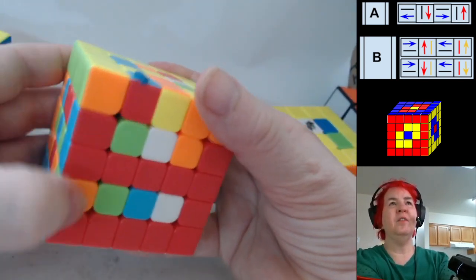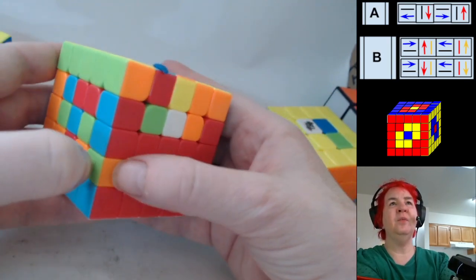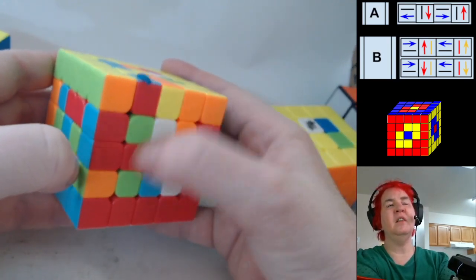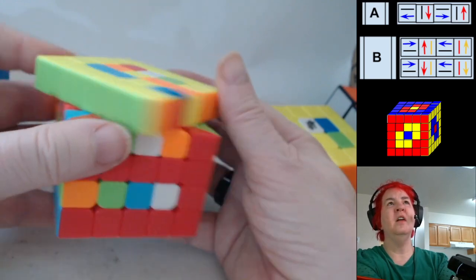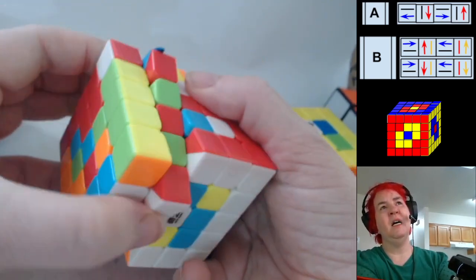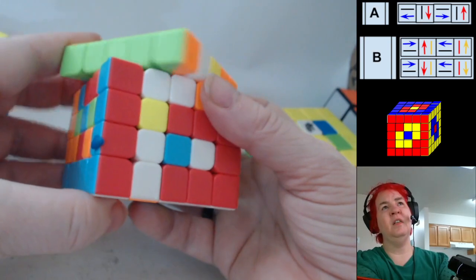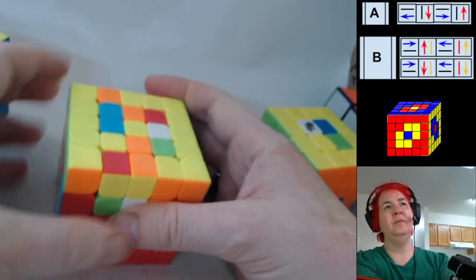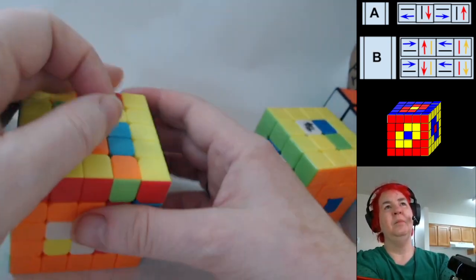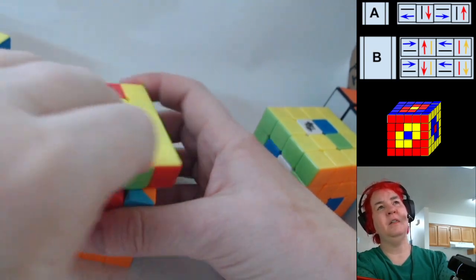Okay, so corners match the front. It's going in this direction. We don't want to displace that one, so it's not convenient to move this one. So just this piece here. Away, up, in, up, away, down, in, down. Okay, piece on top that's not yellow. Keep going.